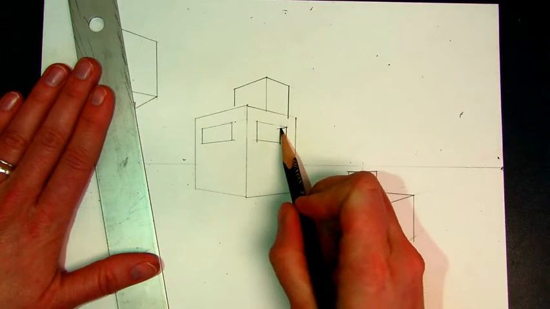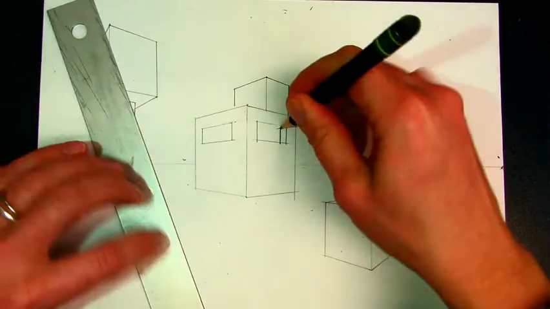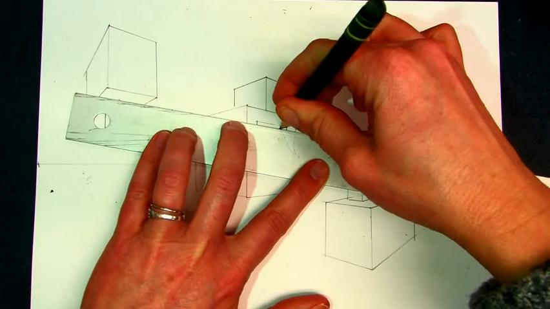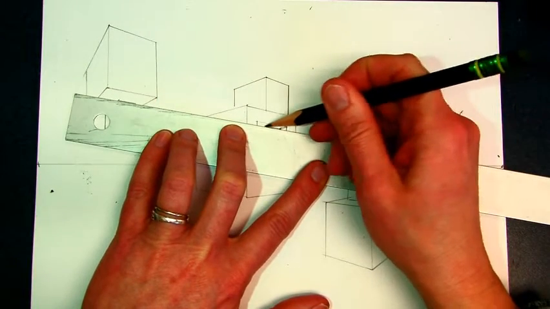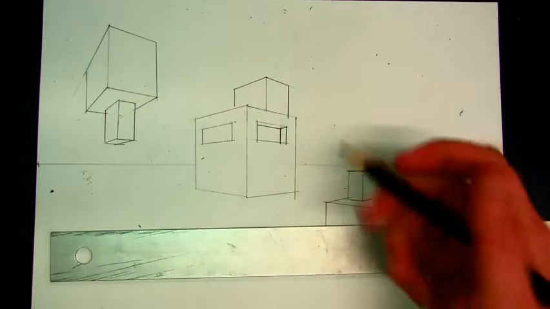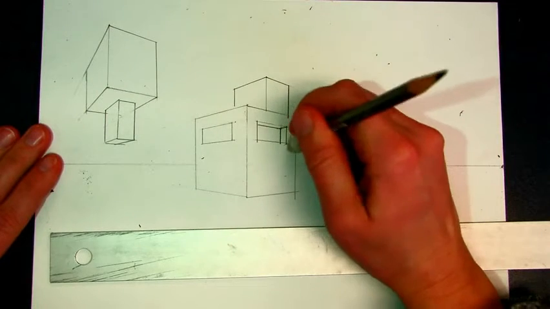And then with this last little bit, it once again has to utilize the vanishing point. So I'll go from here to this vanishing point over here to add the thickness. So that's just a little bit recessed, so it looks like there's a little window ledge or a place you could set a plant.